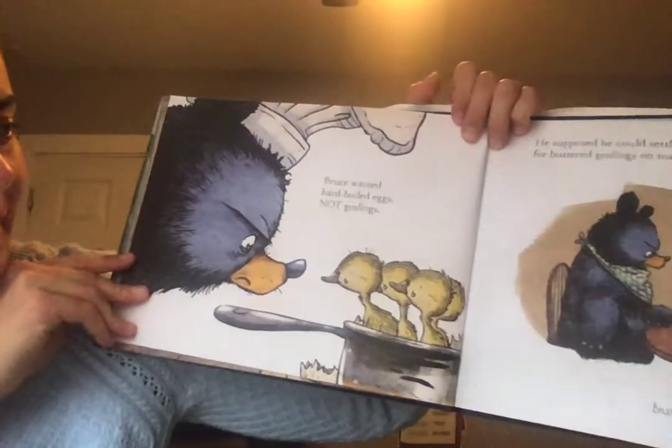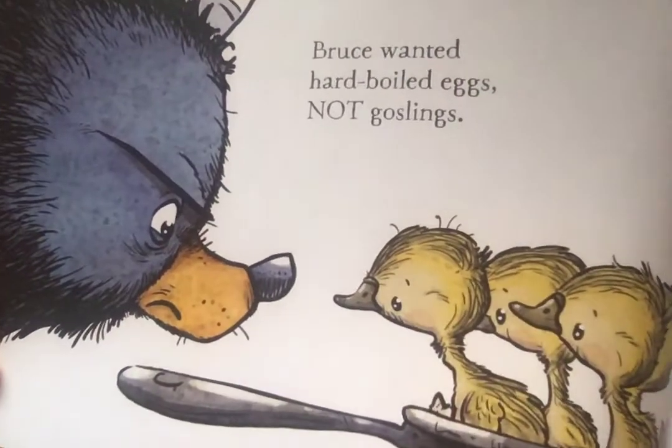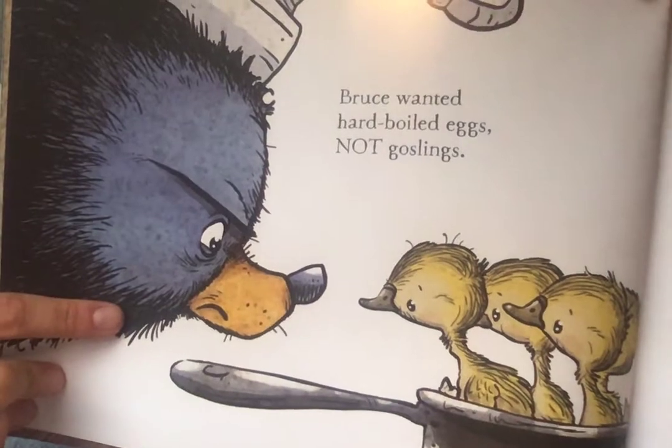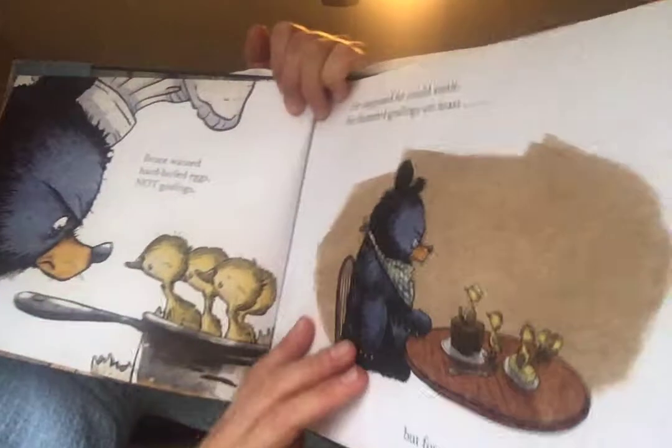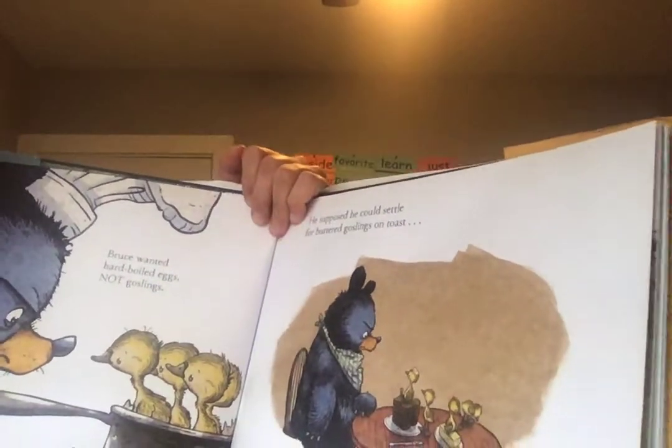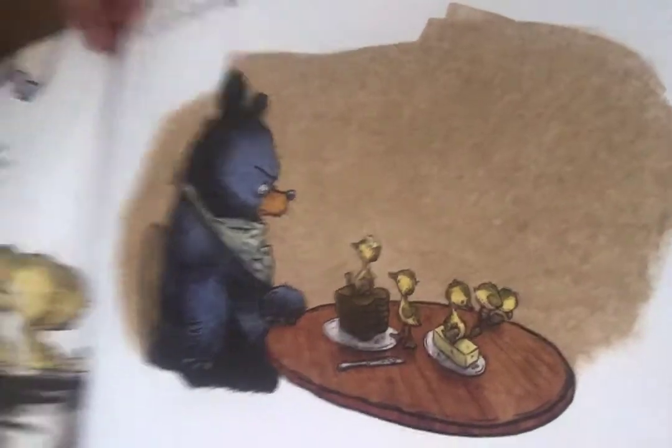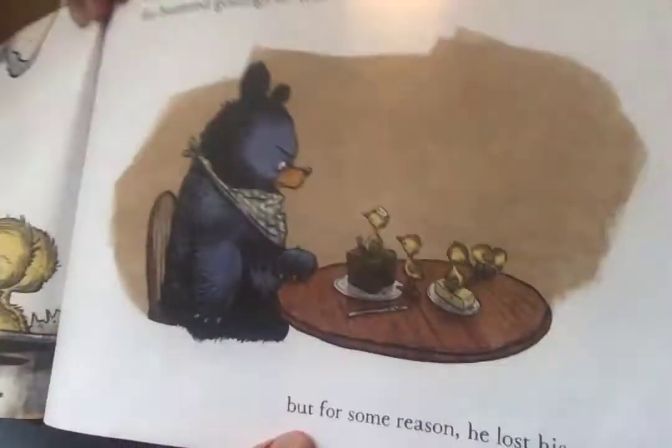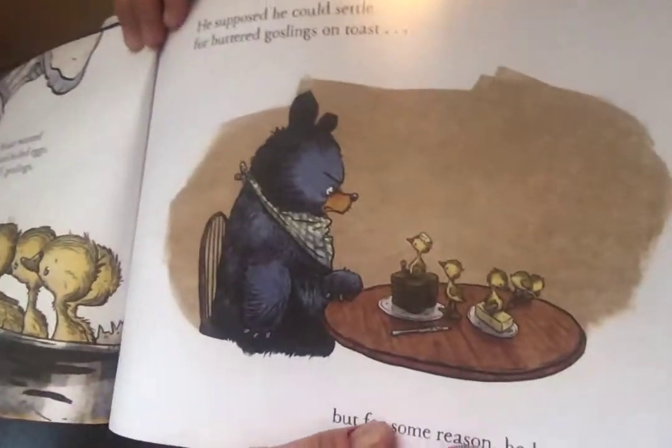Bruce wanted hard-boiled eggs, not gooselings. You think Bruce is happy about that? No way. He supposed he could settle for buttered gooselings on toast. But for some reason, he lost his appetite. Yeah, because they're alive.